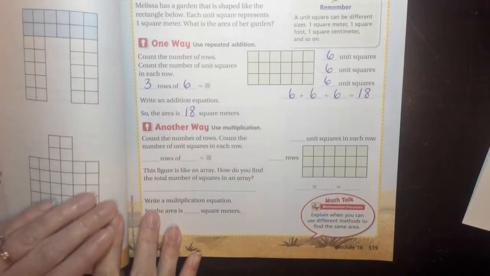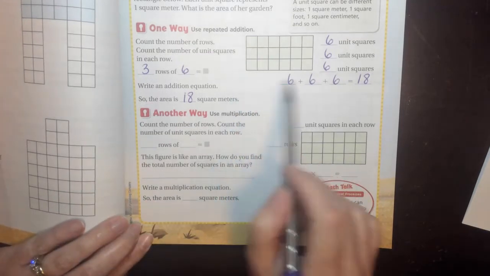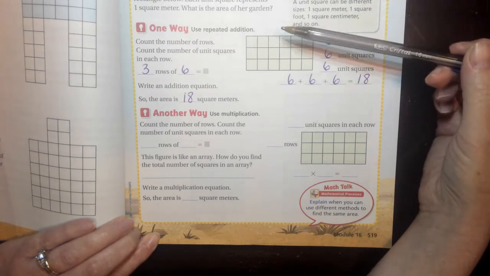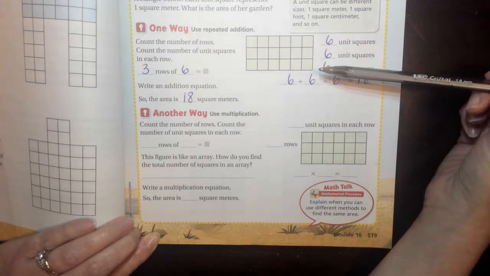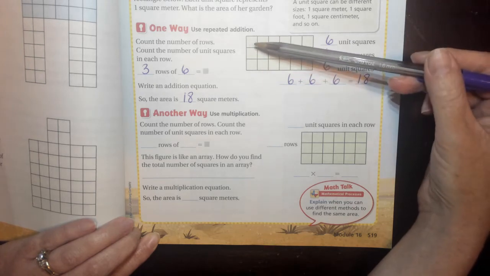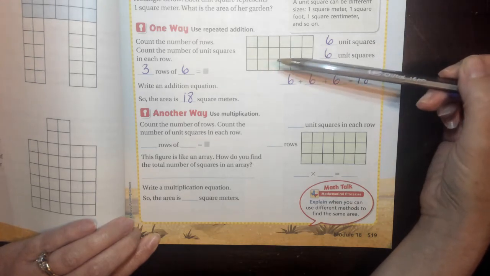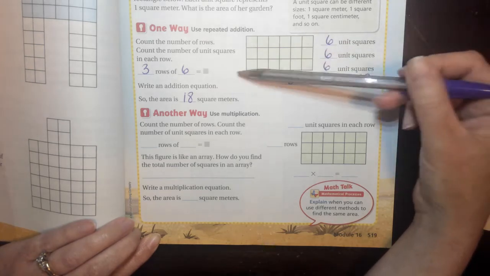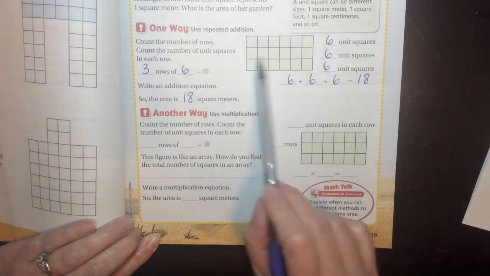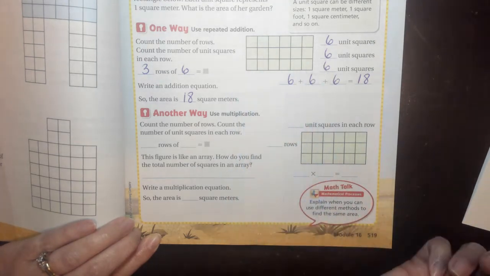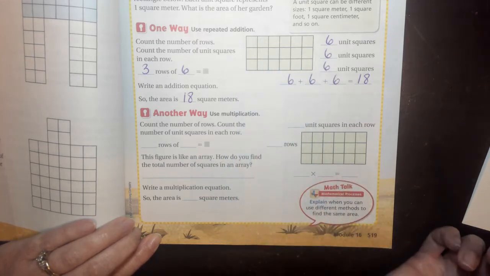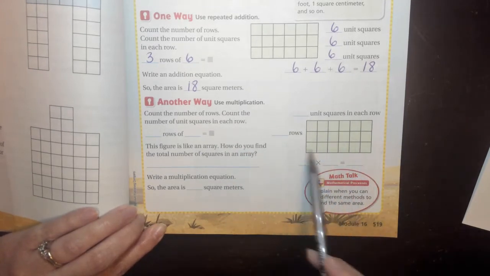Another way we can find the area of a rectangle is to use multiplication. When we talked about area a few weeks ago, back on our homework on our builders, we talked about how the word area and array sound kind of close. And when we did arrays earlier this year with multiplication, we had equal rows, like when we made our array city with the windows. So we can think of an array when we're doing area.